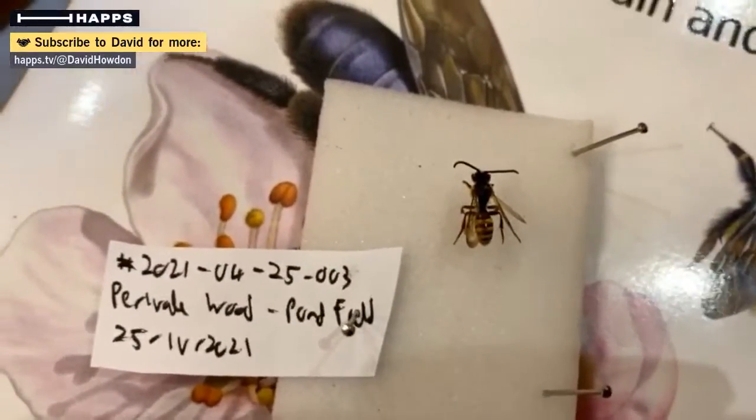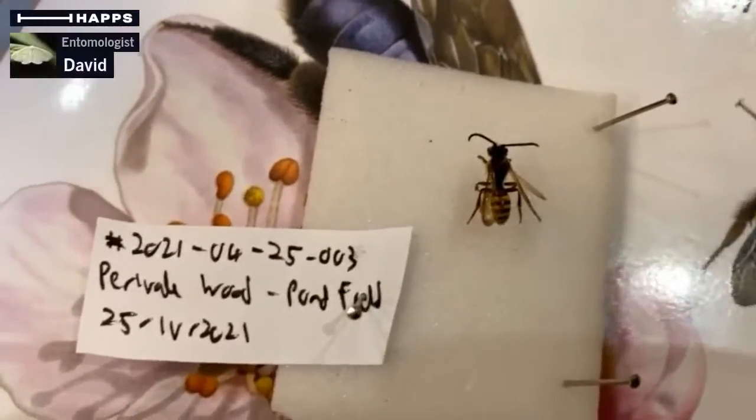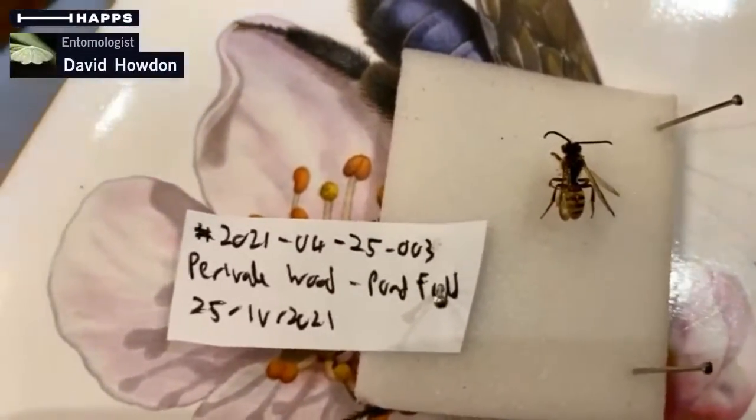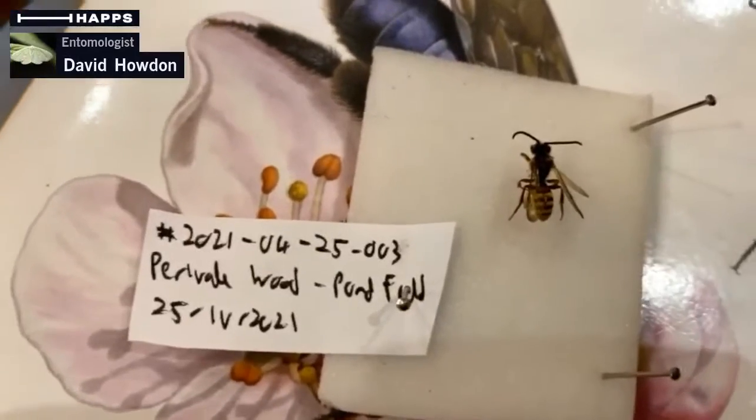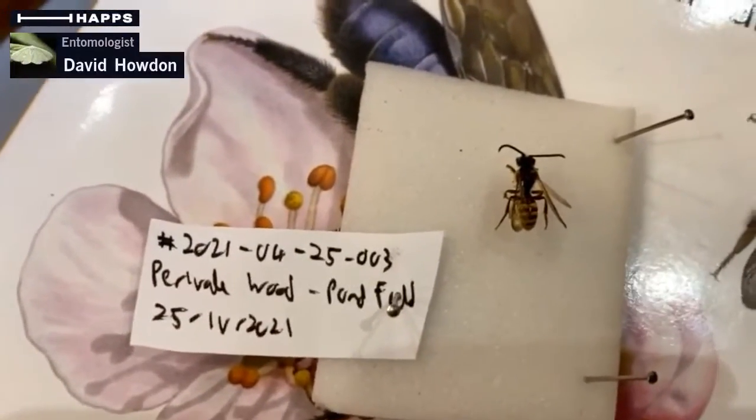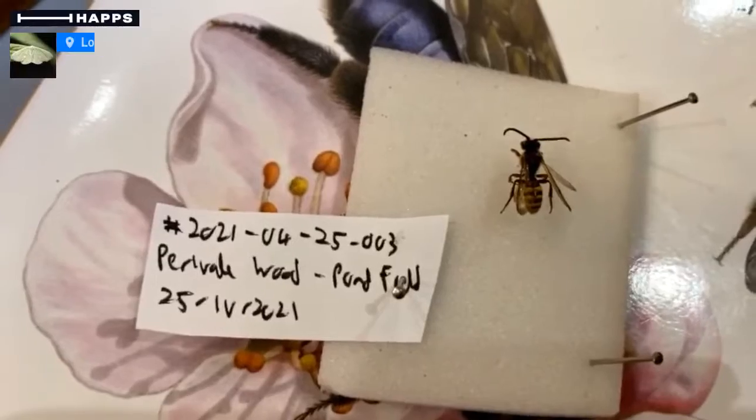Again, the same 4 things are absolutely the key minimum that you would have on a data label. What is it? Who said it was that? Where was it from? And when was it from? So with that, I think we'll stop there.